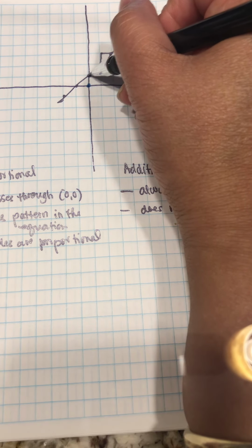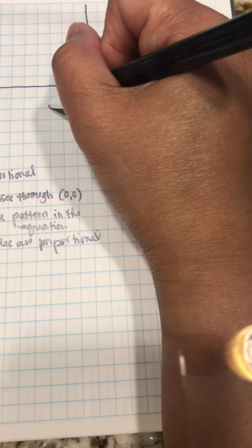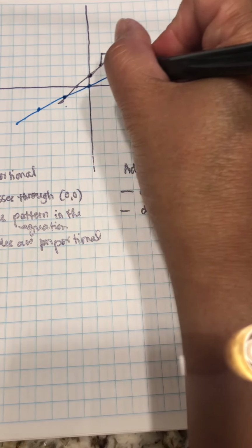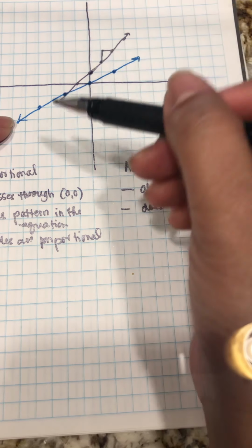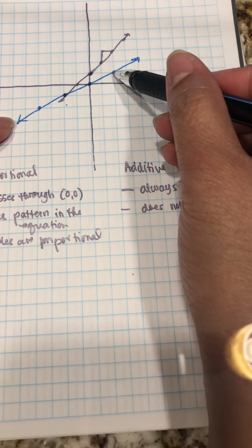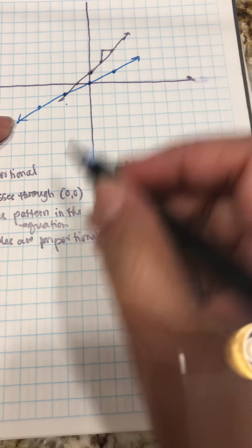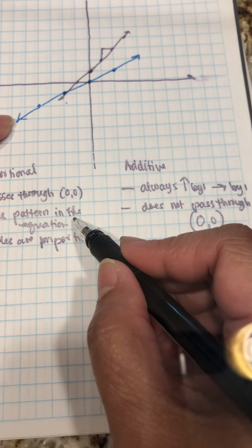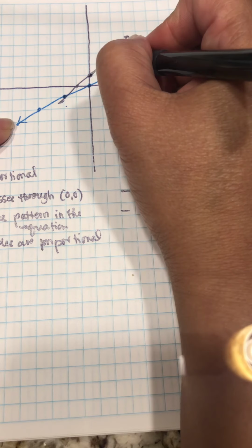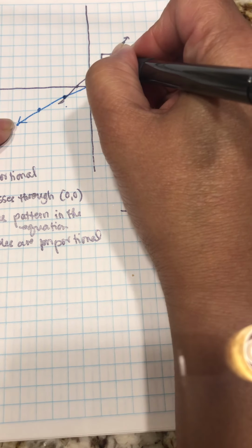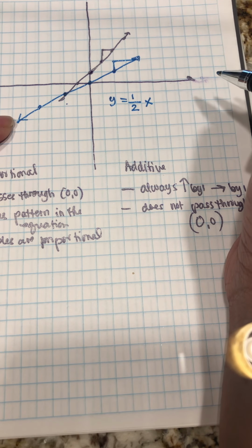I'm going to go up by 1. I'm going to go across by 2. Down by 1, across by 2. I'm going to continue the pattern. So is this proportional or additive? Let's take a look. Passes through 0, 0. Oh, this must be proportional. So if it's proportional, I know this is going to be a times pattern in my equation. All right, so let's look at our slope. It goes up by 1, go across by 2. All right, so that's your equation there.